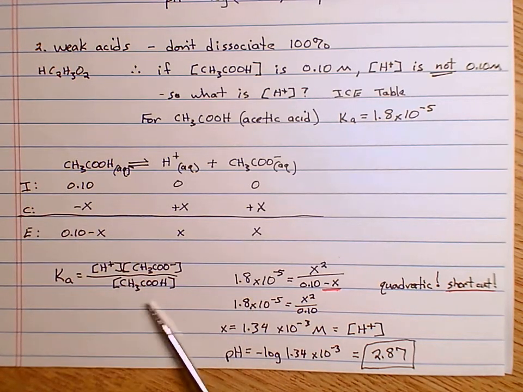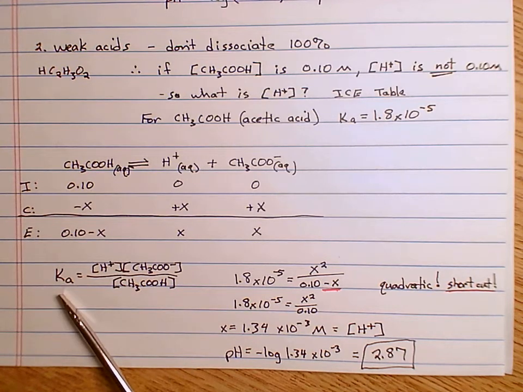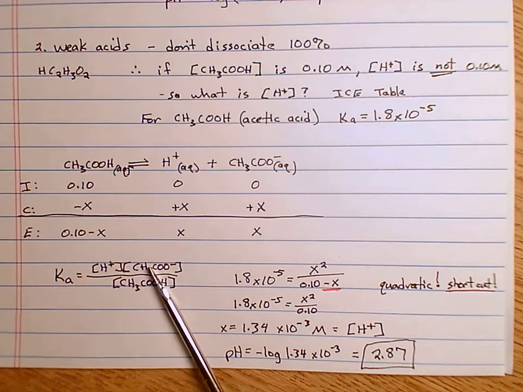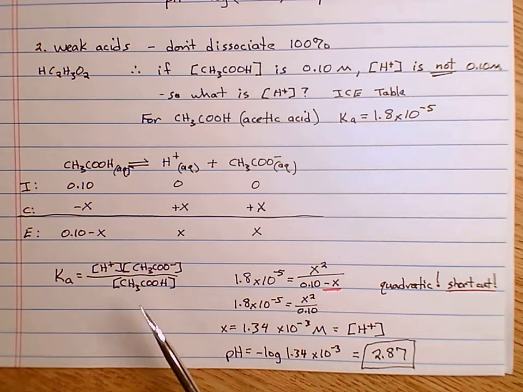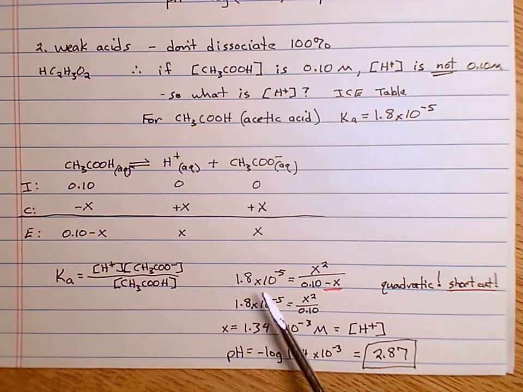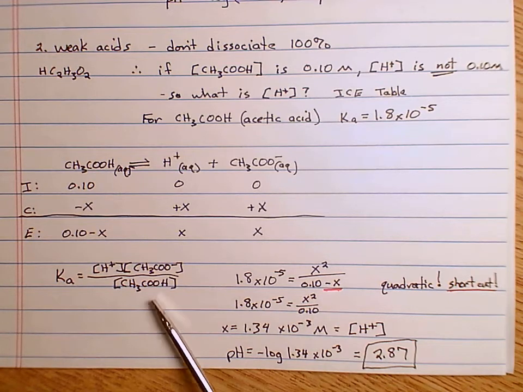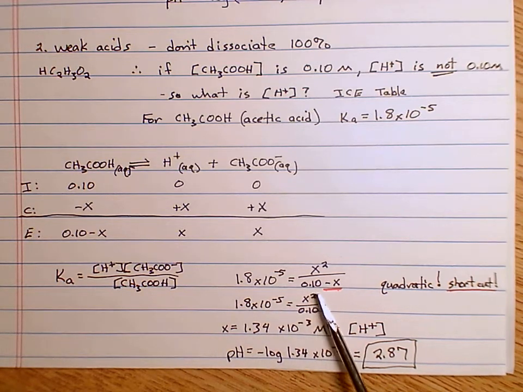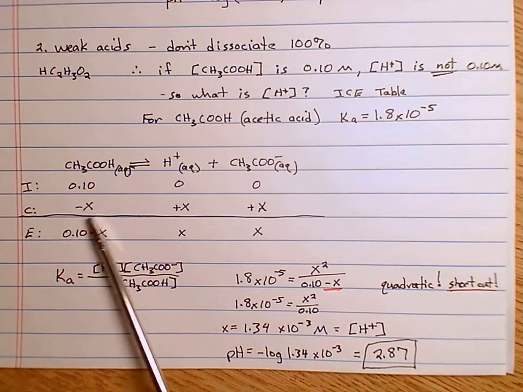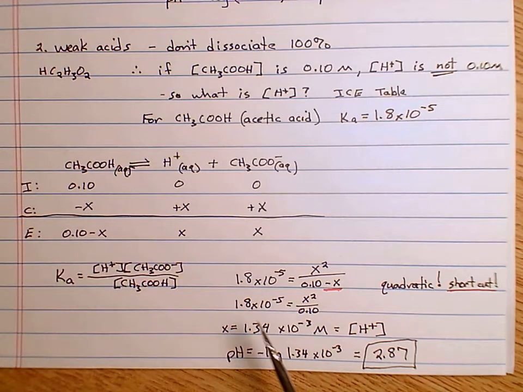Here is our equilibrium constant expression, Ka, since it's an acid dissociation. Ka equals the concentration of H plus times the concentration of CH3COO minus over CH3COOH. 1.8 times 10 to the minus 5, given in the problem, equals x squared, since this is x and this is x, over 0.10 minus x, our equilibrium value for CH3COOH.